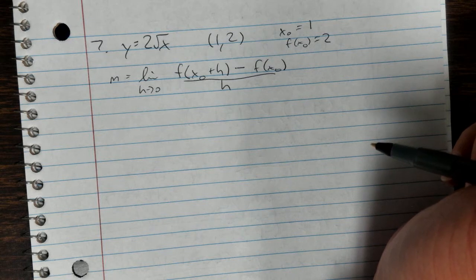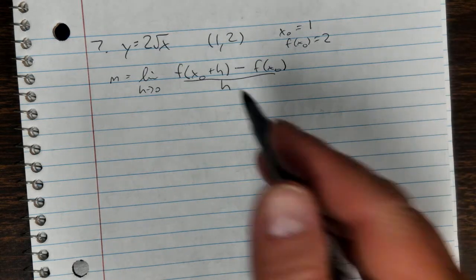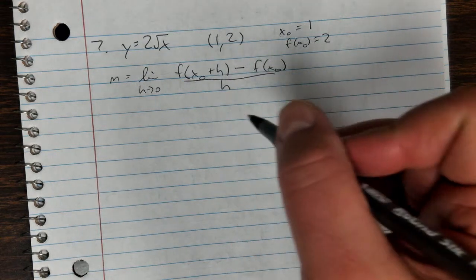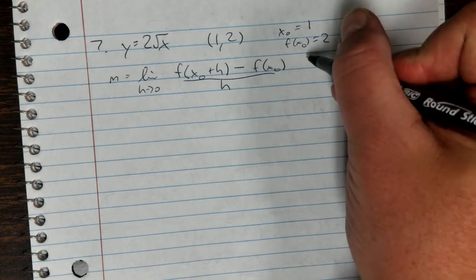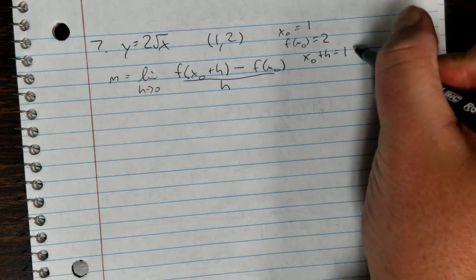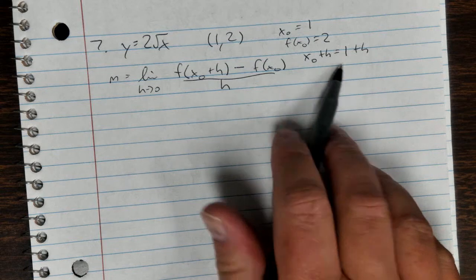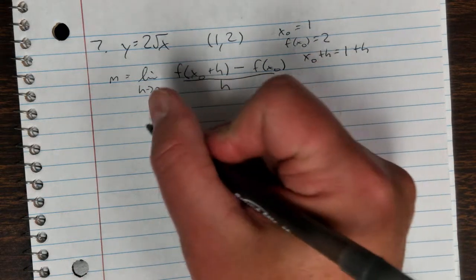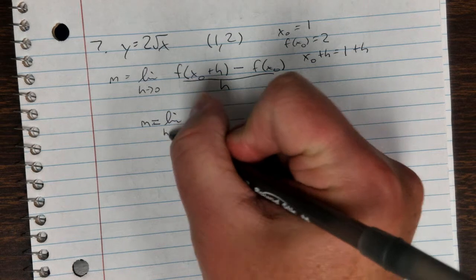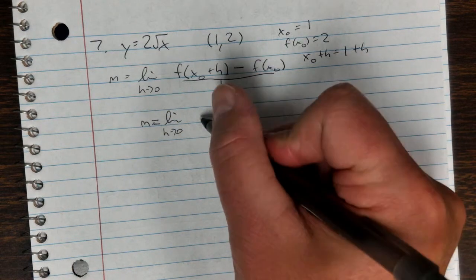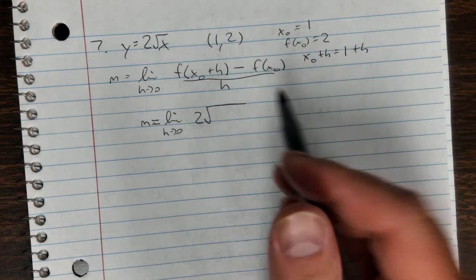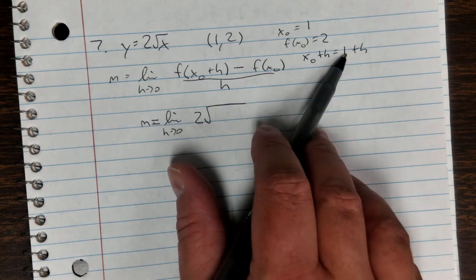Okay, so the next thing we want to do is put in our function. Let me be very explicit: x0 plus h would be 1 plus h. So here we have the slope is the limit, h approaches 0, of the function, which is 2 square root of x, but instead of x, we put 1 plus h.